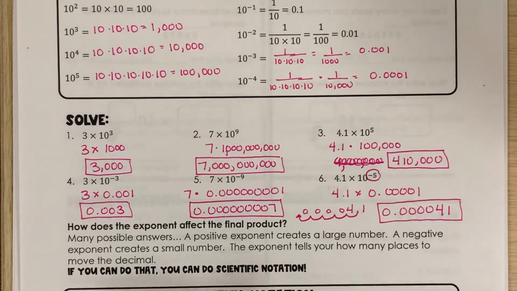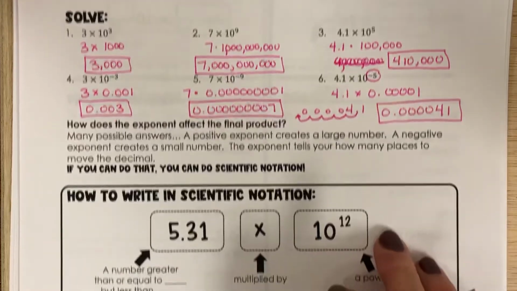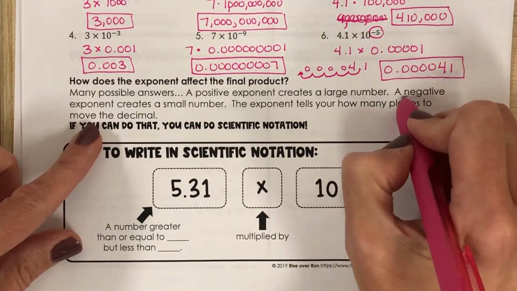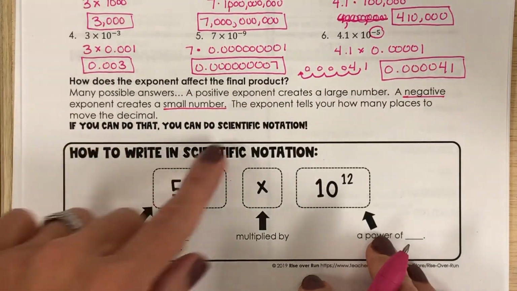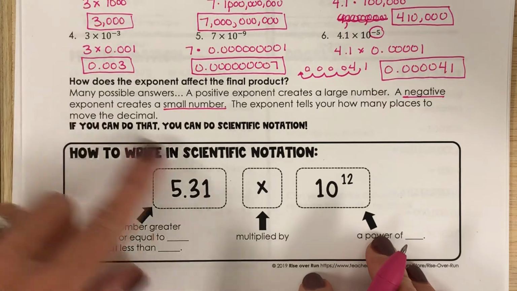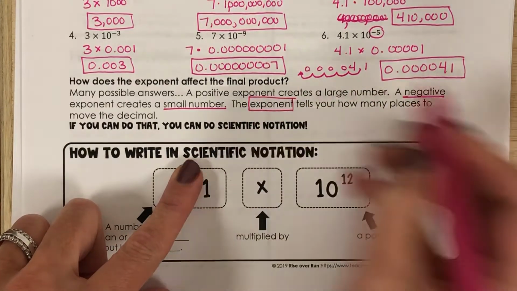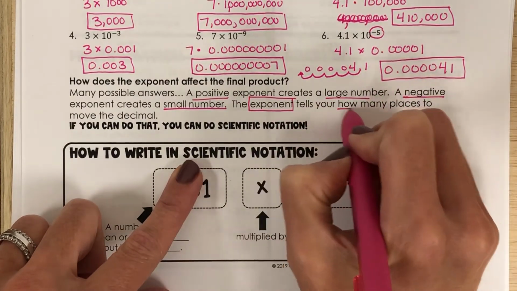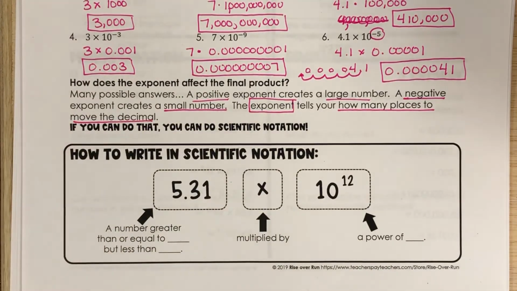So how does the exponent affect your final answer, your final product? It's going to give you a really big or a really small number. A negative exponent is going to give you a very small number because it's moving your decimal point to the left, and a positive exponent is going to give you a really large number. Your exponent tells you how many places you're going to move your decimal. If you can move your decimal, you can do scientific notation.